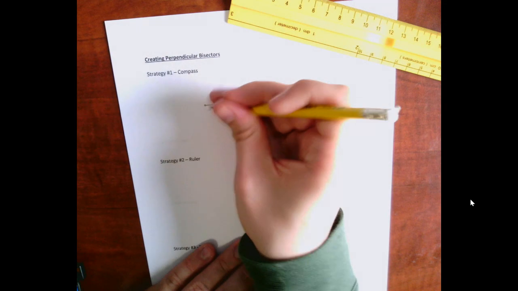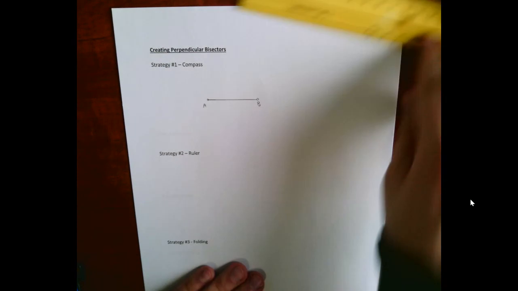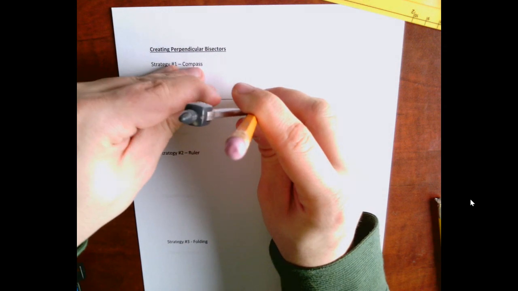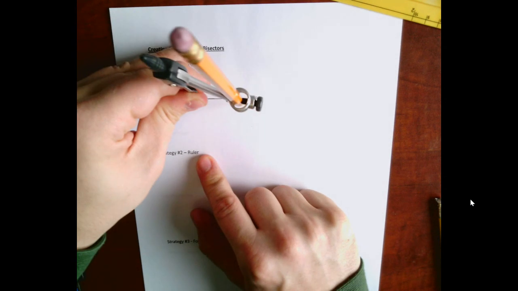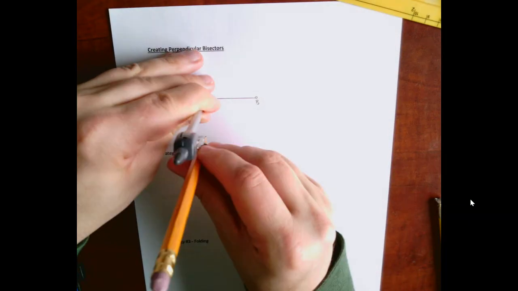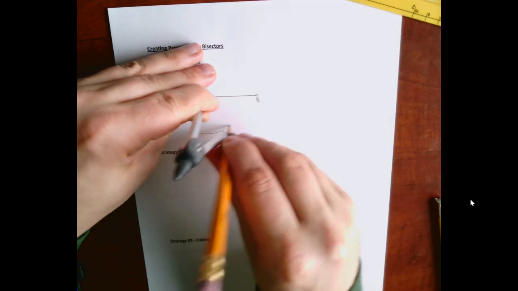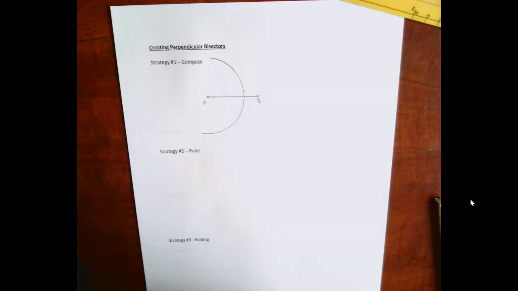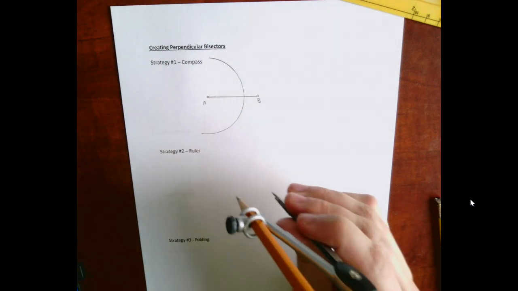And we'll call this line A and B. So what I'm going to do is take my compass and place my sharp point just on point A. And I'm going to draw about a 180-degree arc below and above my line, just like that. Now, I could do the entire circle if I wanted to, but we don't need to.